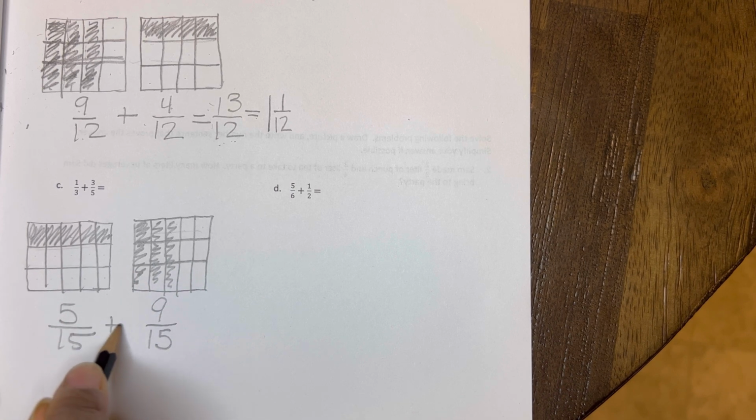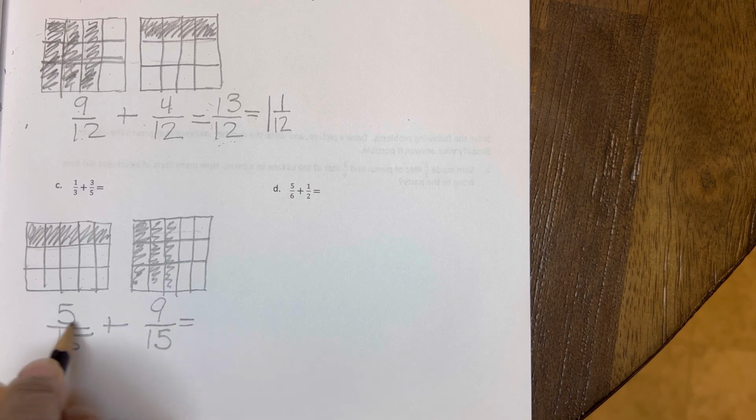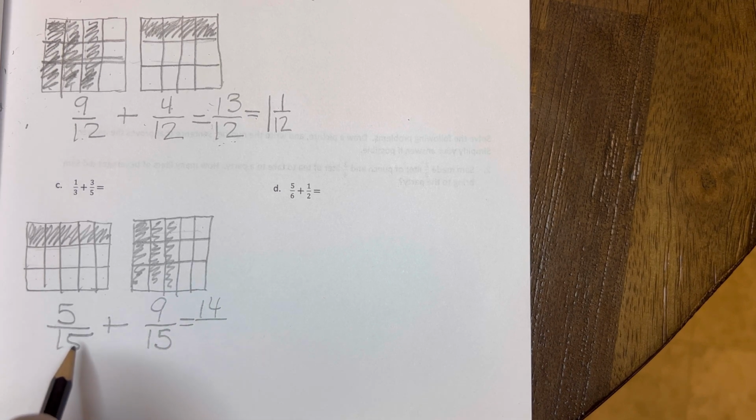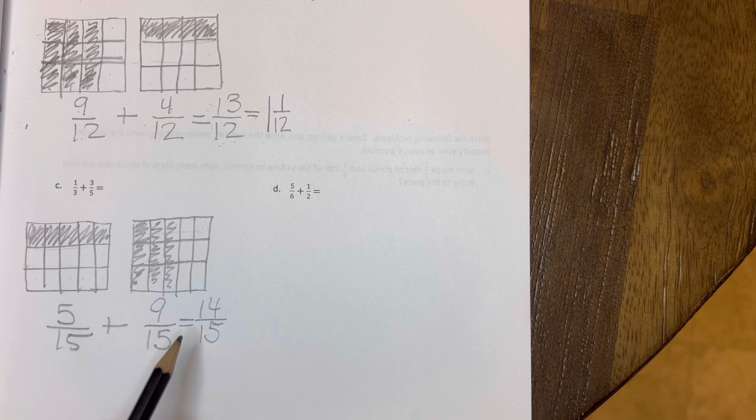All right, now that we have our units the same, we can go ahead and do the addition. So I'm doing 5 plus 9, and what is that gonna give me? 14. And then we keep our units the same, so that'll be 15. Okay, so with this one, we don't have to change it. We have a regular fraction. It's not an improper fraction, so we don't have to convert it to a mixed number.